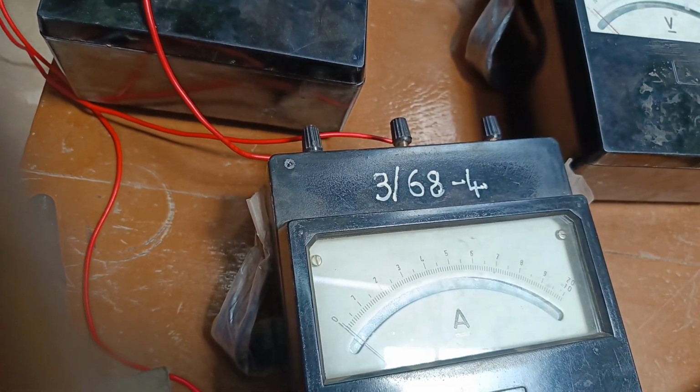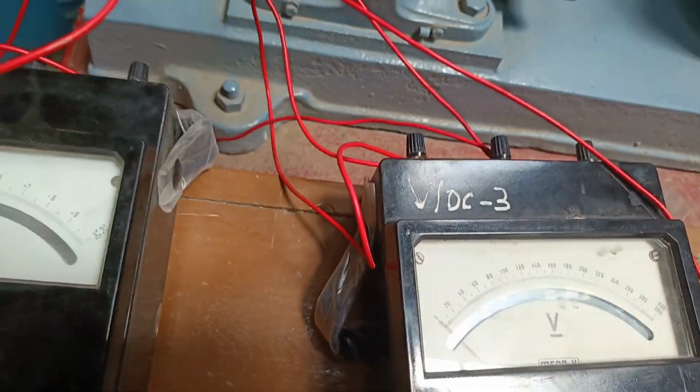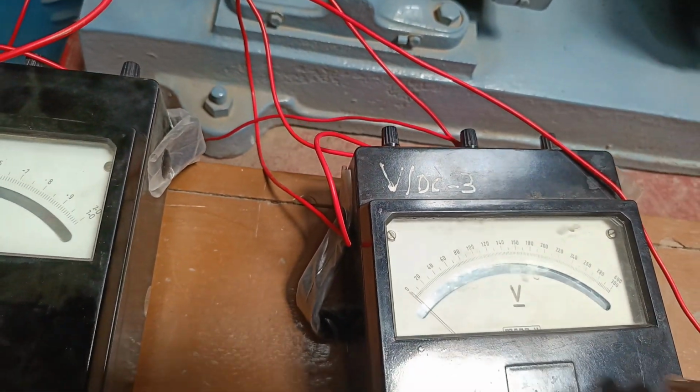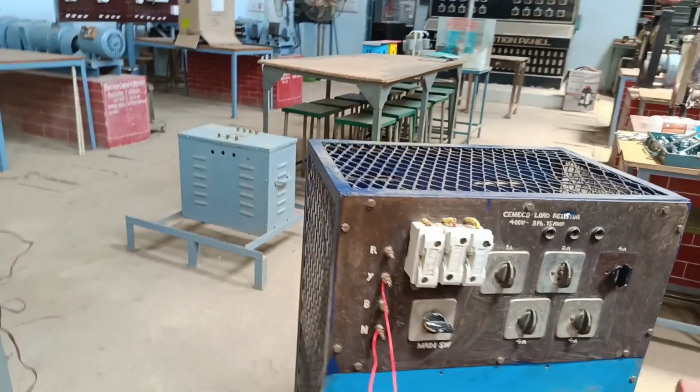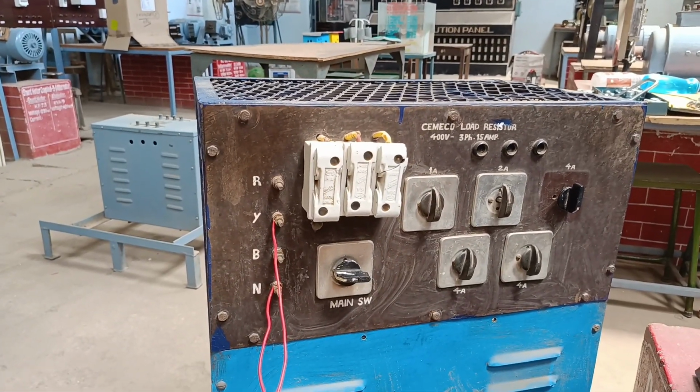We will keep this ammeter in the load circuit, and this is the voltmeter. We will use up to the 0 to 300 volts range. And if you see there, this is the loading rheostat. By using that load, we can apply the load. Now let us look into the circuit diagram.